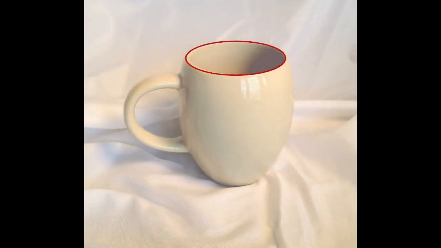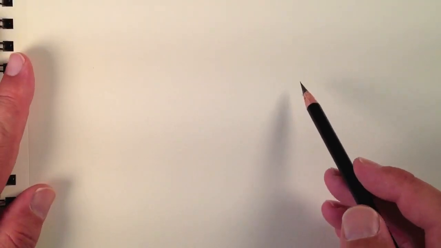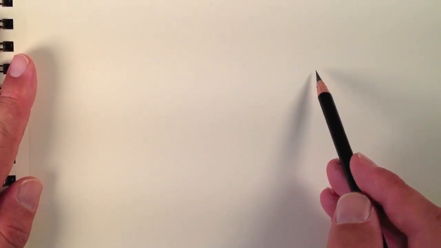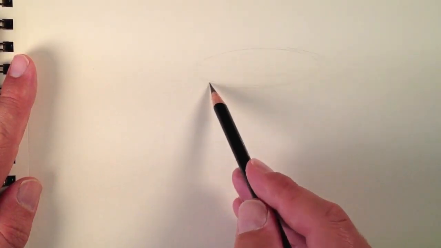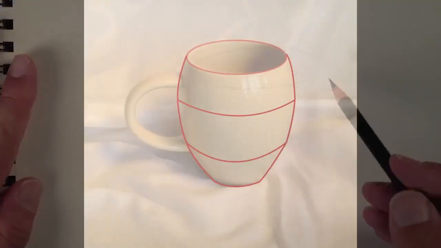First, I'm going to isolate the first obvious shape I see. And in this case, it's an oval, more technically called an ellipse. So I'll begin my drawing by looking at this ellipse and trying to copy it on my paper. Again, I'm only concentrating on this shape.